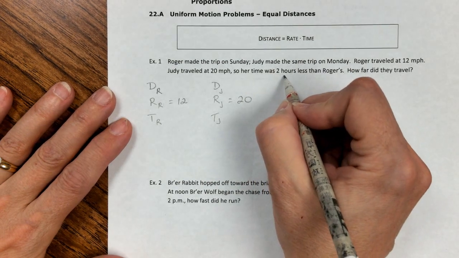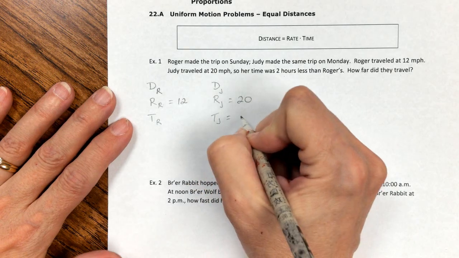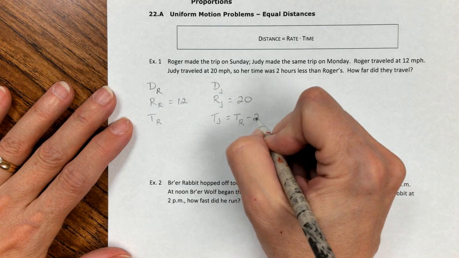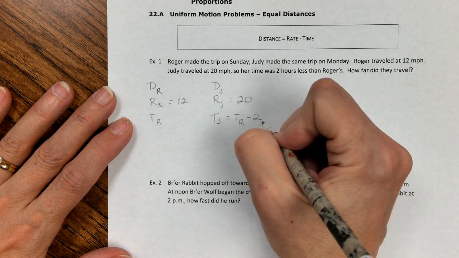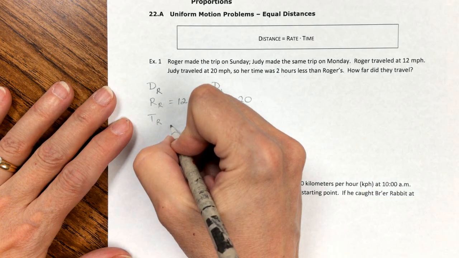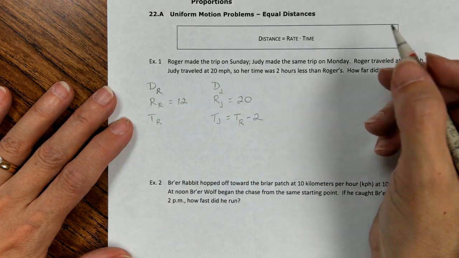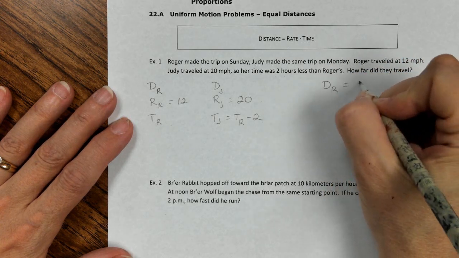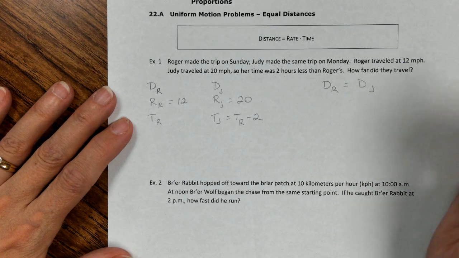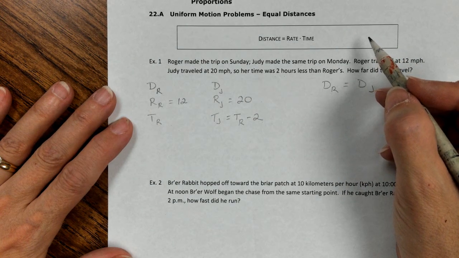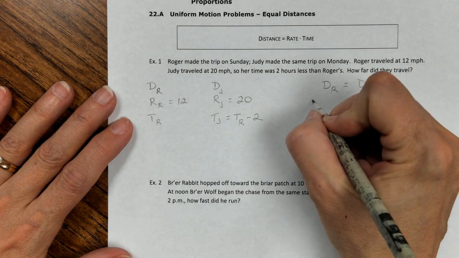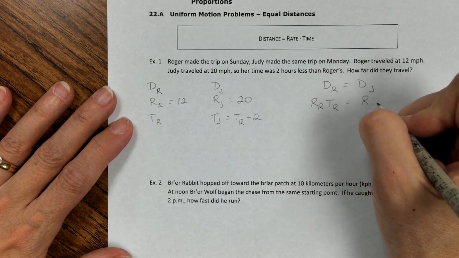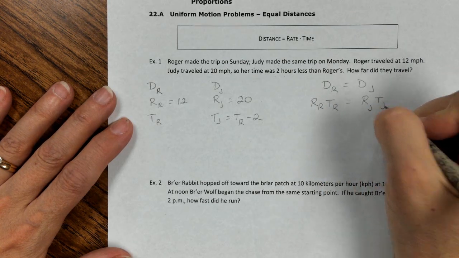Now, her time is 2 hours less than his. So the time of Judy is the time of Roger minus 2 hours, because her time is 2 hours less. She went faster, so it took her less time. For him, we're just using t_R. And their distances are equal. So I'm going to start out writing Roger's distance is equal to Judy's distance. And this formula tells me that distance is rate times time. So instead of d, I'm going to put r t for Roger equals r t for Judy.